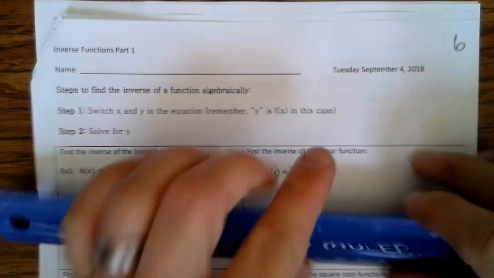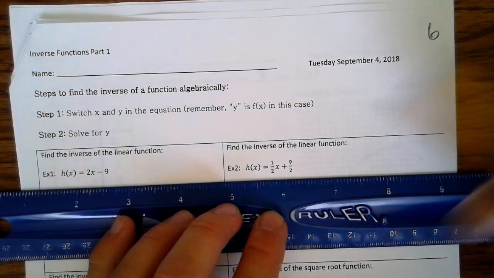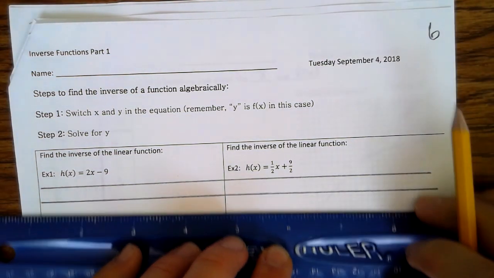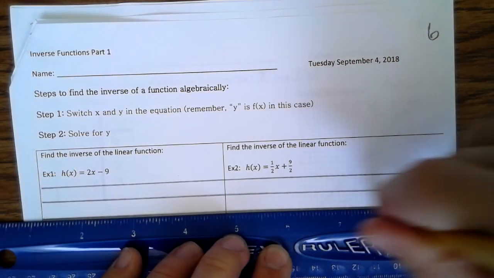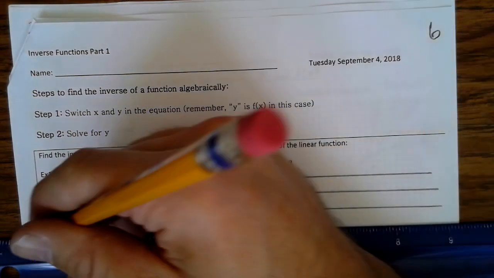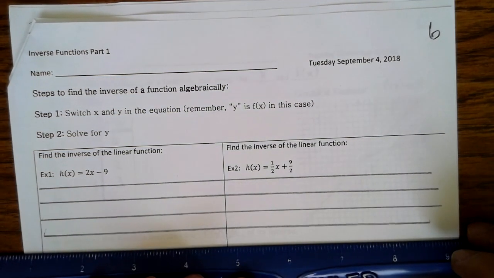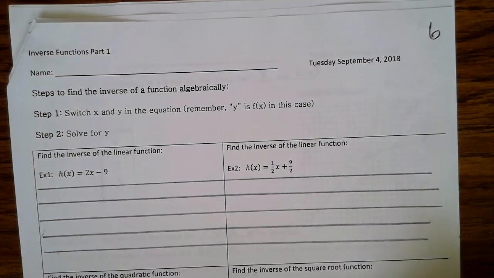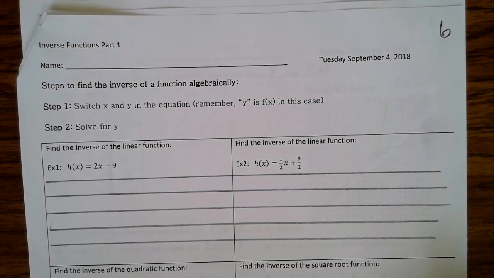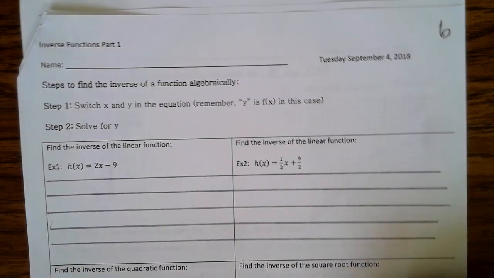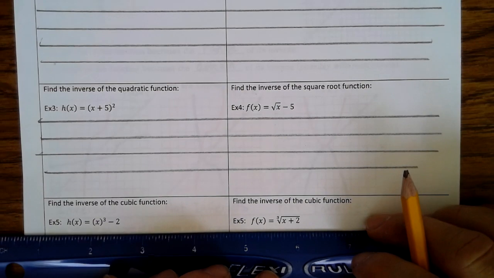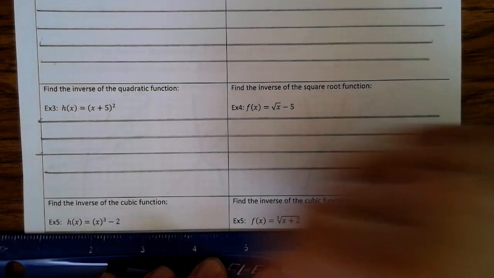Now, before we work these problems, what I recommend doing is adding lines to your page. I'm going to try to put these in before the video. I forgot, but let's just add them now and finish up the video. I'm just going through all the problems and adding some lines to help keep your work more organized.